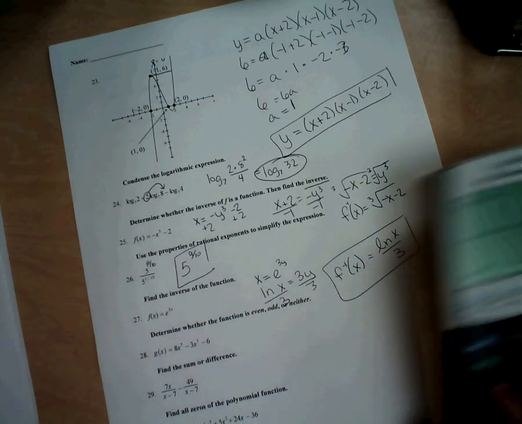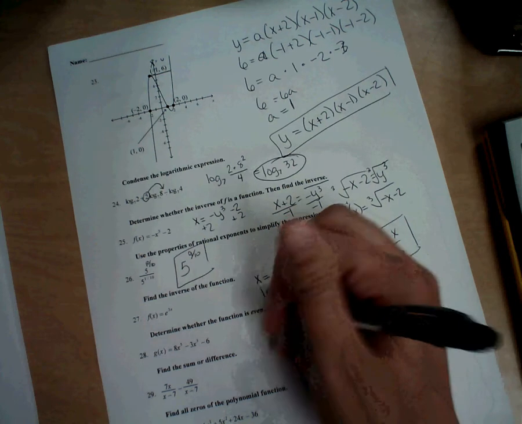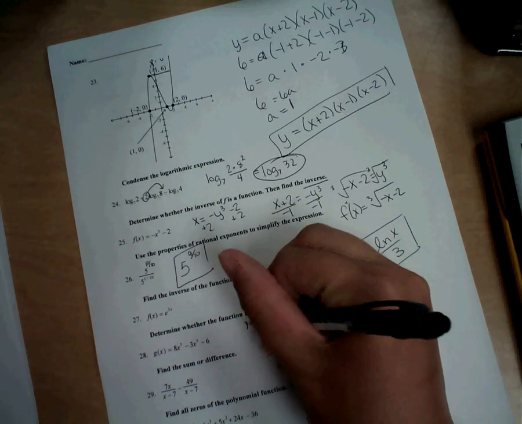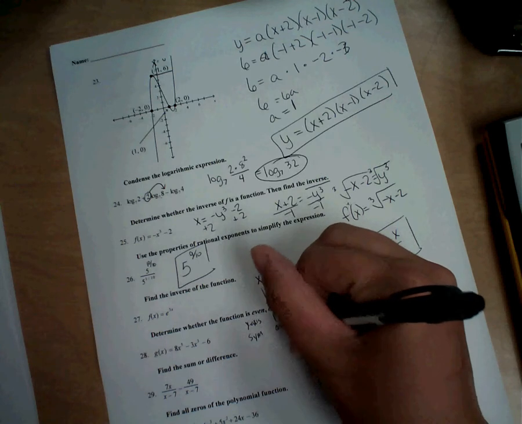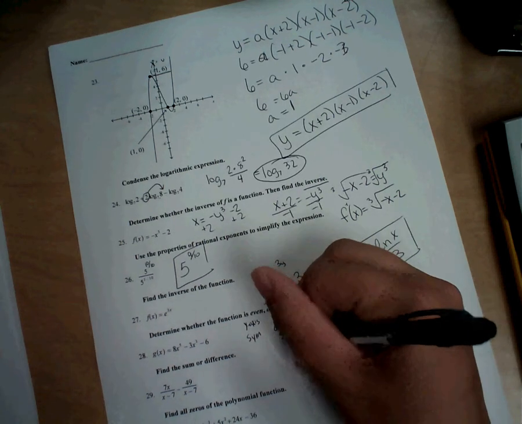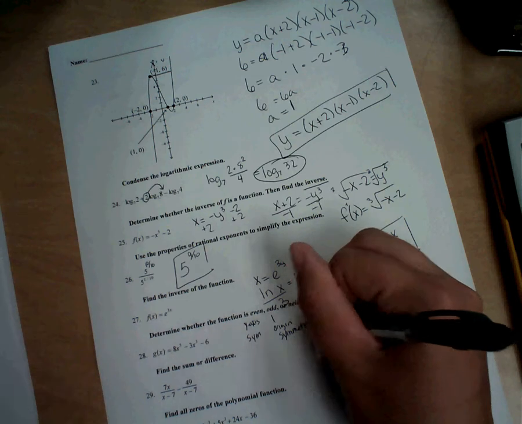Determine whether the function is even, odd, or neither. So even is y-axis symmetry. Odd is origin symmetry. It looks the same upside down is another good way of remembering it. Or neither.